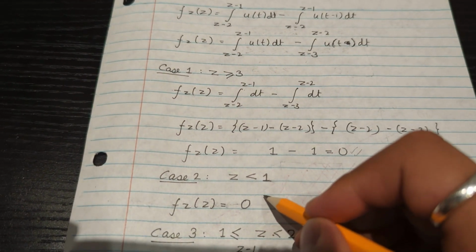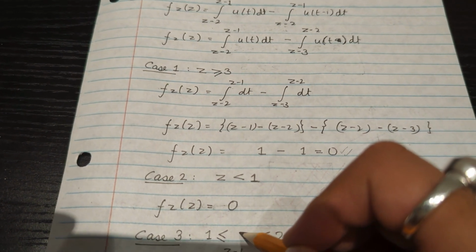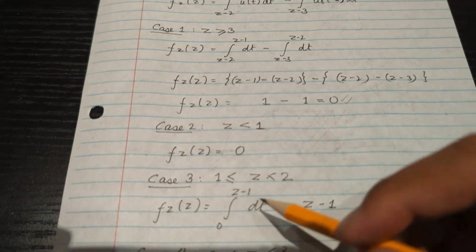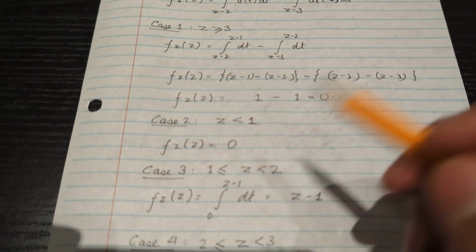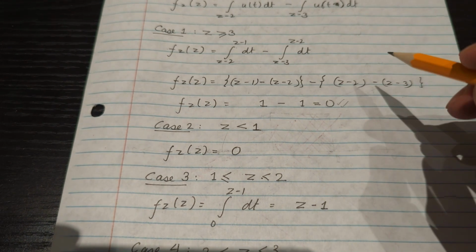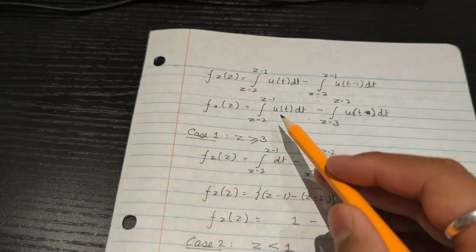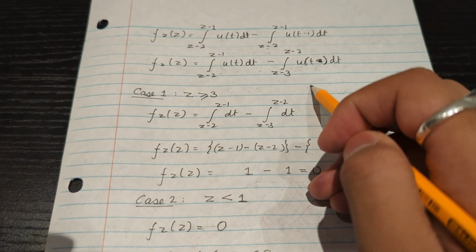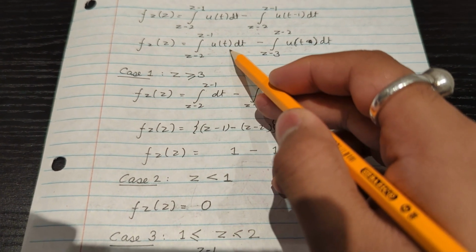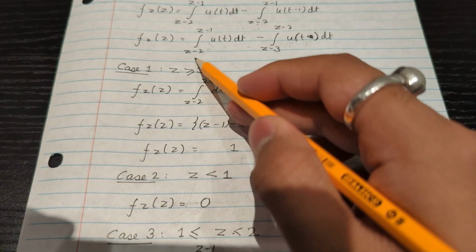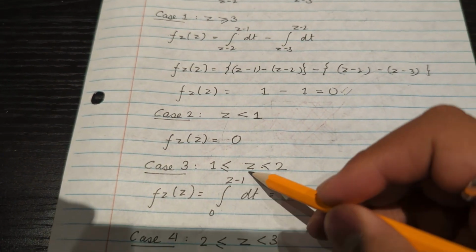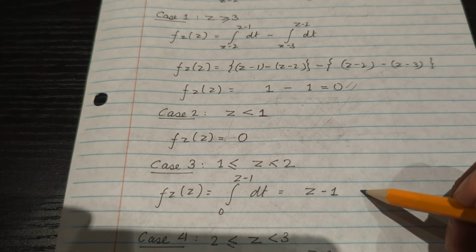When z is less than 1, in a similar case everything is negative, so 0 minus 0 is 0. The third case is when z is between 1 and 2. Then z minus 2 is negative and z minus 3 is negative, so that term automatically becomes 0. Since u(t) is nonzero for t greater than 0, the limit changes from 0 to z minus 1, and the result is z minus 1.